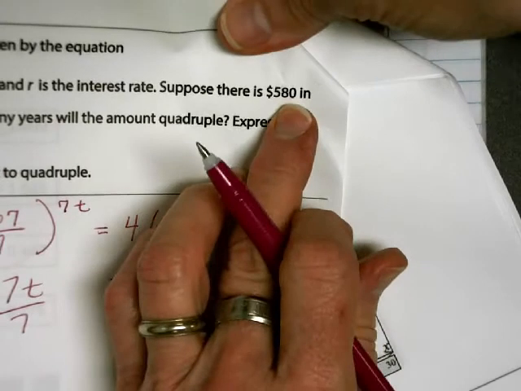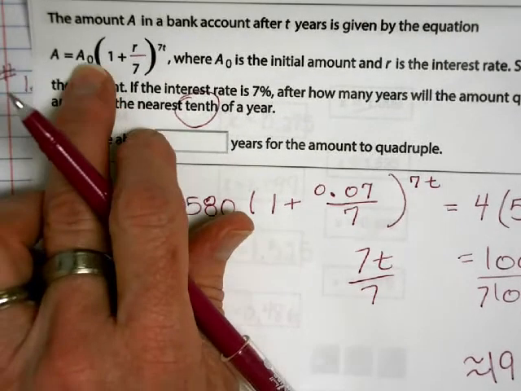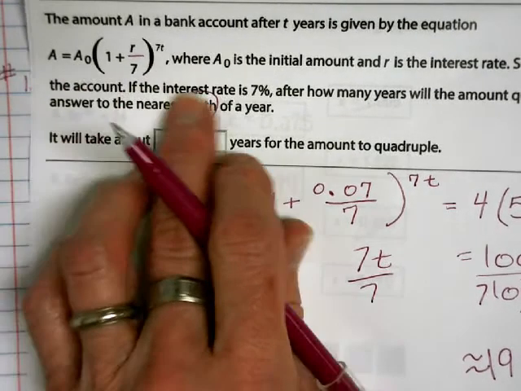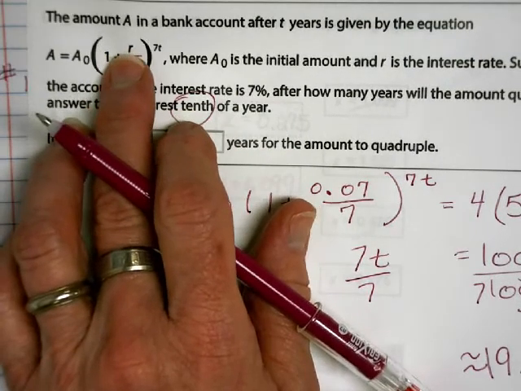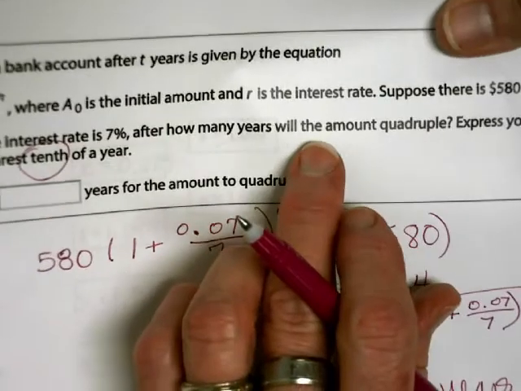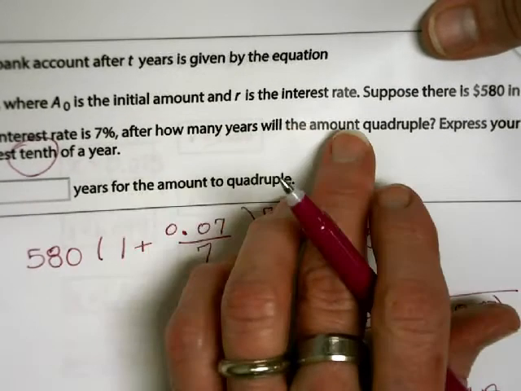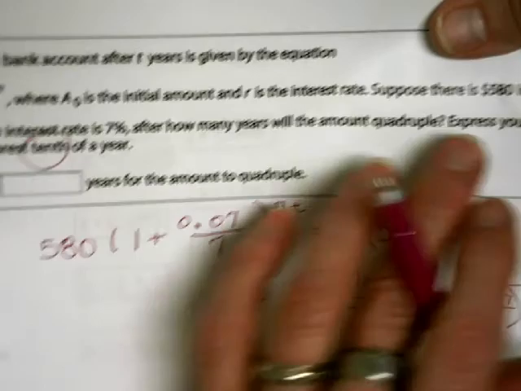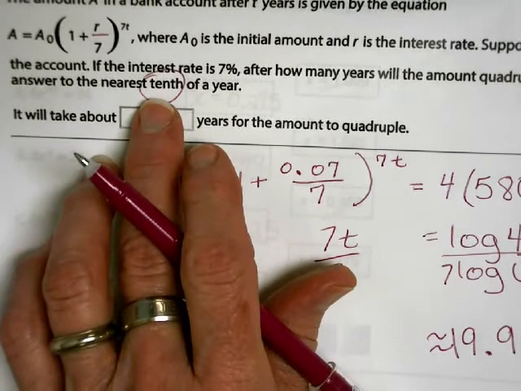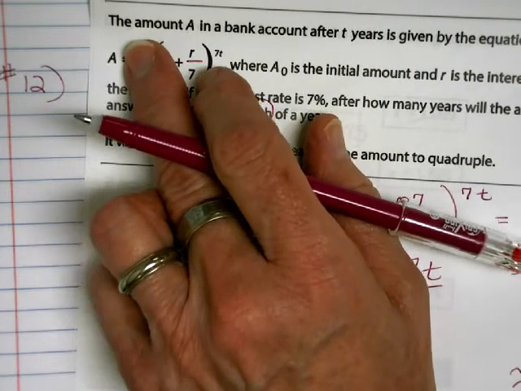Suppose I start with $580. So that's this A sub 0 guy. If the interest rate's 7%, that's my R number. I write it as a decimal, up as the numerator there. After how many years will the amount quadruple? Quadruple means 4 times. So they want you to round it to the nearest tenth of a year.